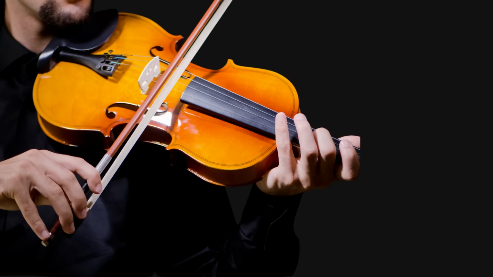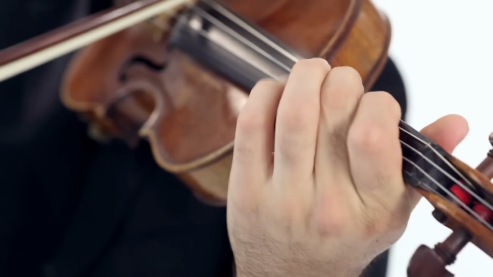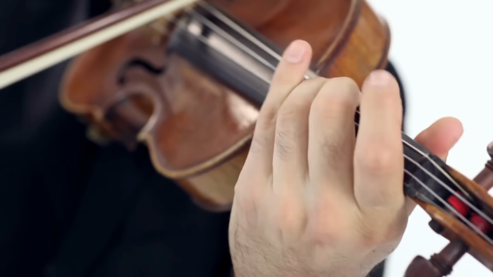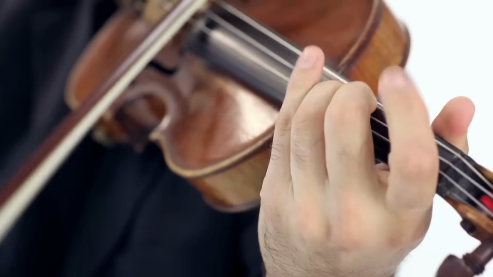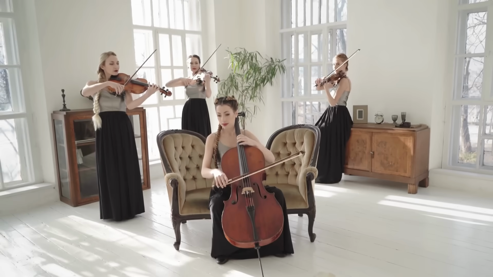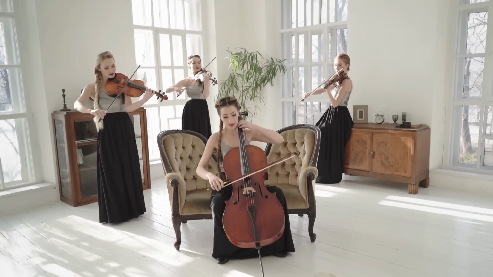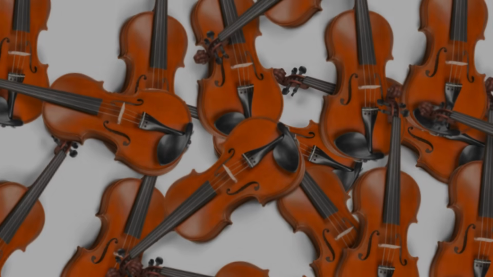Violins naturally project more than cellos, for example. Why? They have a brighter sound, they have higher frequencies, and often they're just plain louder than violas, cellos, and basses. If that's already true in a quartet, what happens when we multiply that by 20?